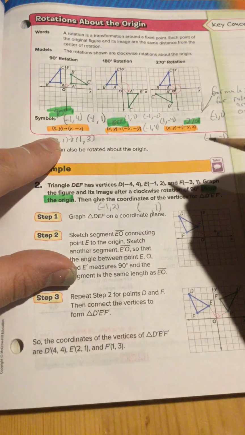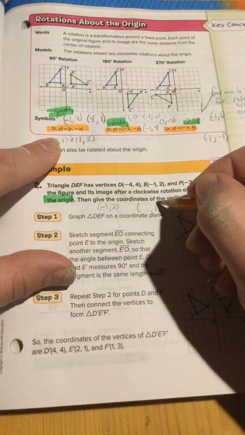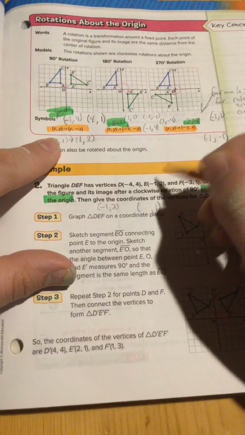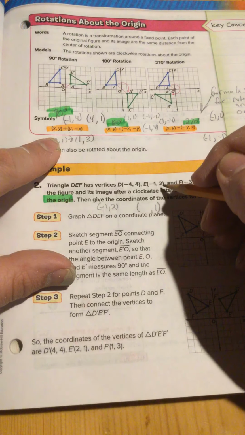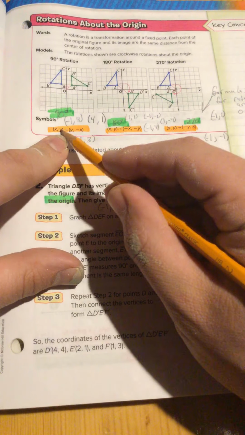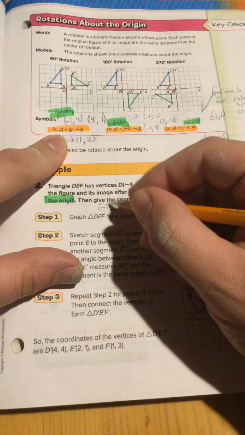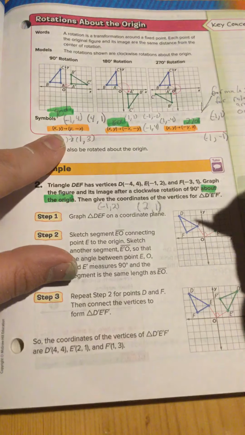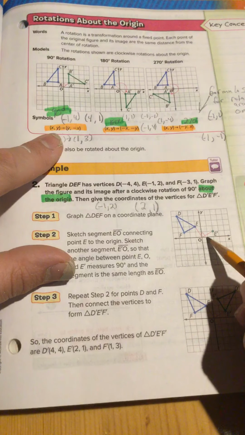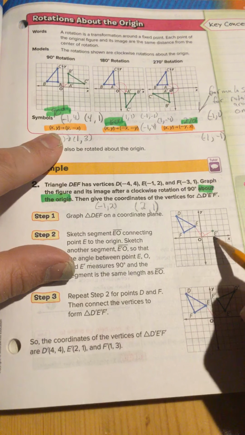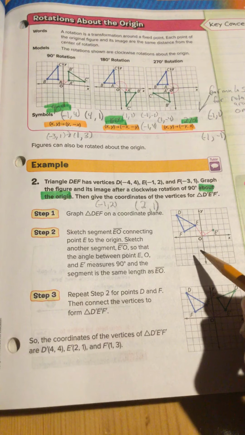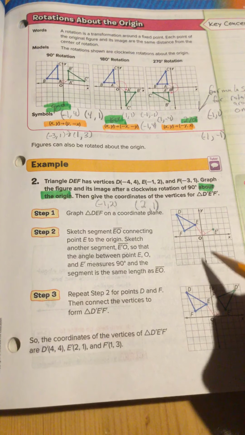My y was 2 for E. So now that y is at the front of my parentheses. So 2, instead of being at the back, is now at the front, giving us 2, 1. And that is exactly where they put this E prime. That makes a 90-degree rotation right there.